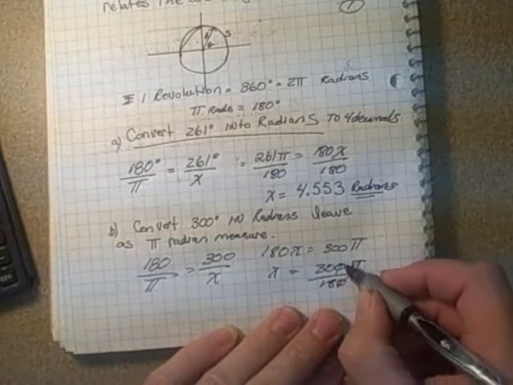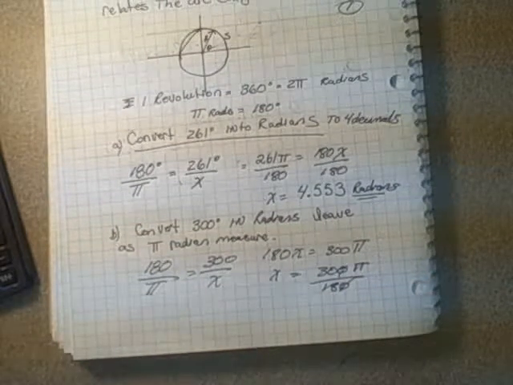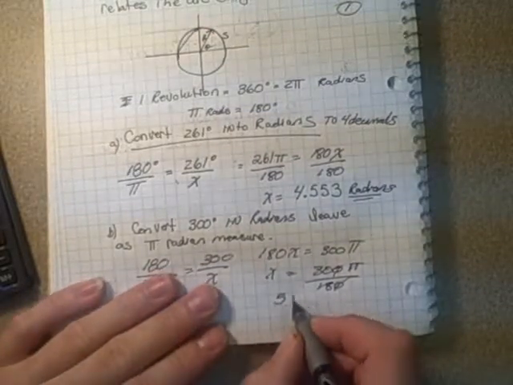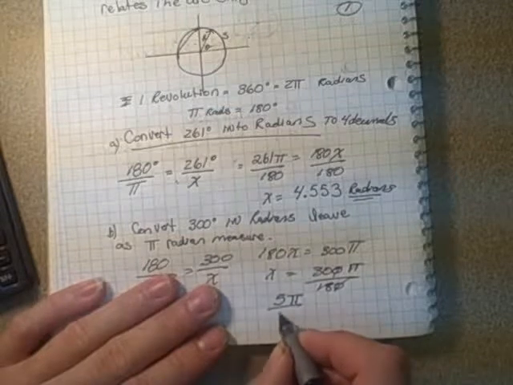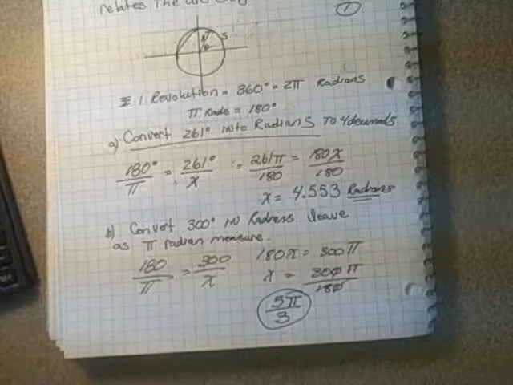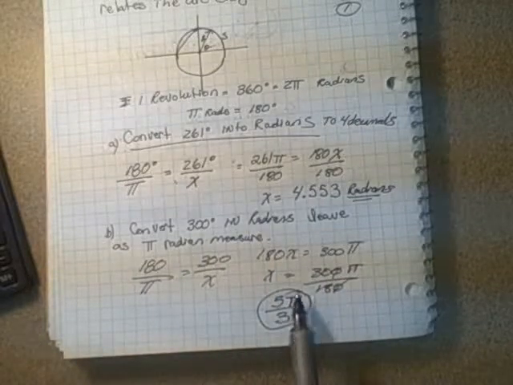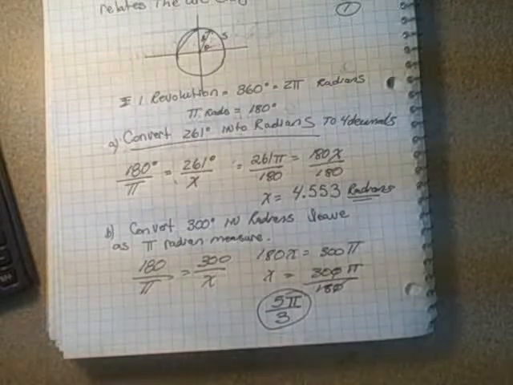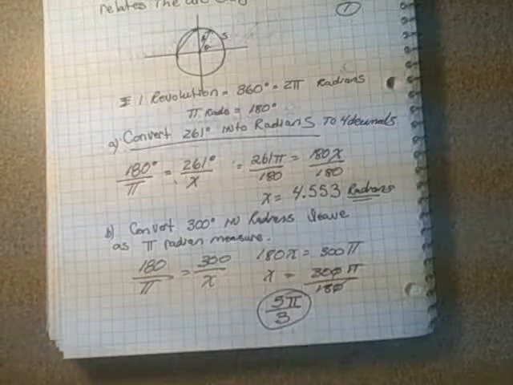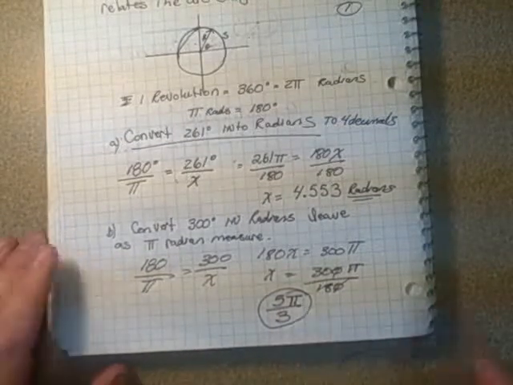Take a 10 out: 30 over 18, well, 3 can come out of both, or even 6 can come out of both. 6 out of 30 is 5, 6 out of 18 is 3, so it's 5/3 pi. So sometimes if you can get a nice reducing in the fraction, you keep the value of your radians with the pi measurement there. If you wanted to convert it to decimals, then you would just multiply this value by 3.14.